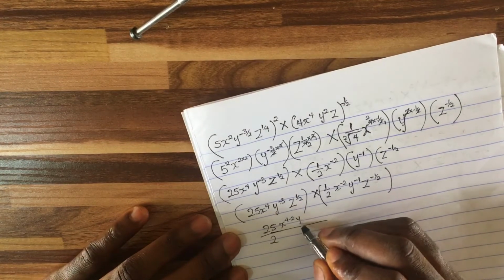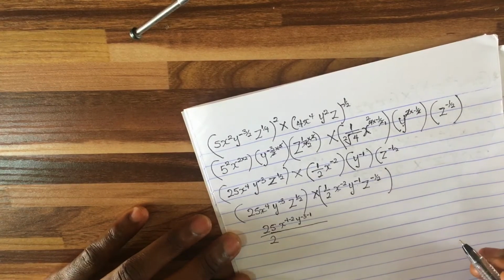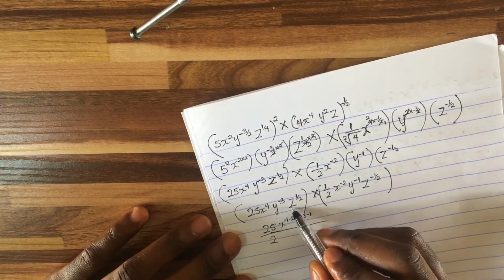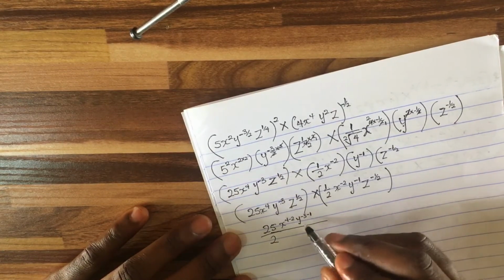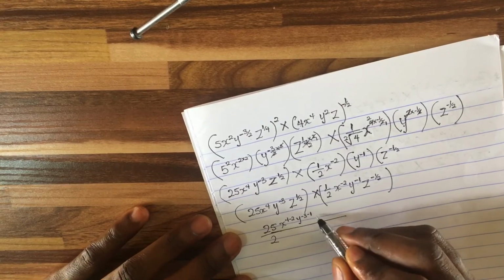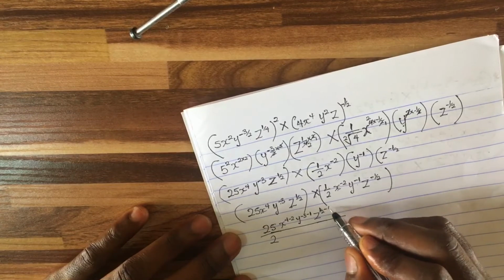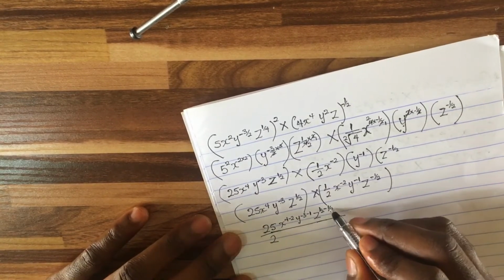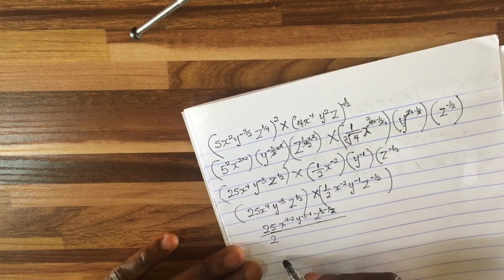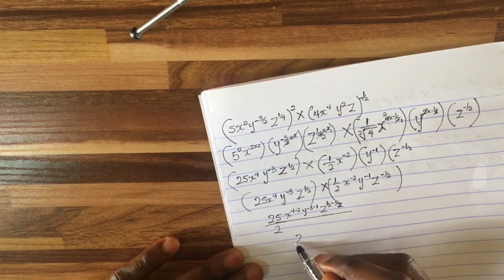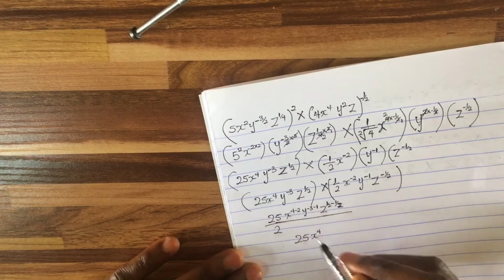And you have z to the power of 1 over 2 and z to the power of minus 1 over 2, so you add the powers. So we have something like 25 over 2, x to the power of 4 minus 2, which gives you 2.